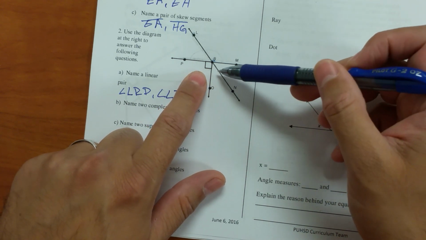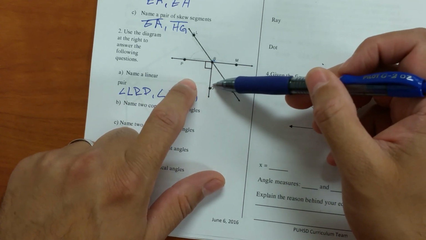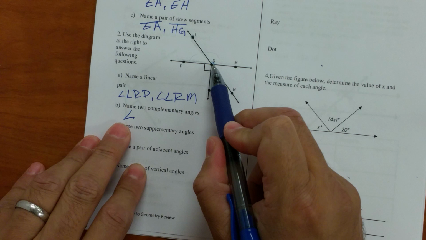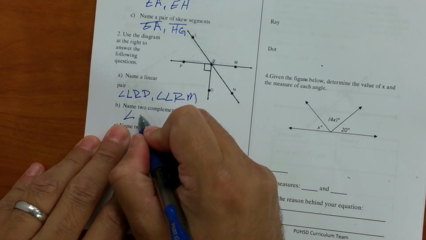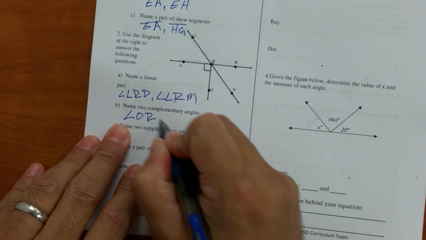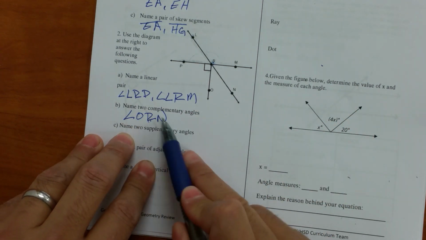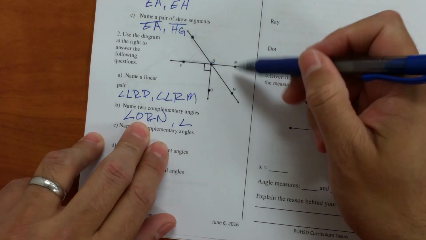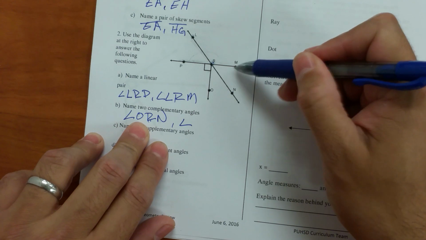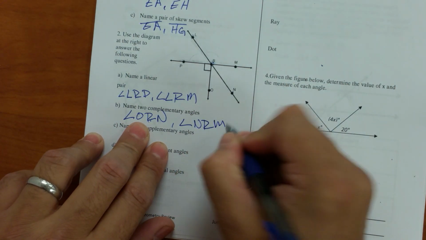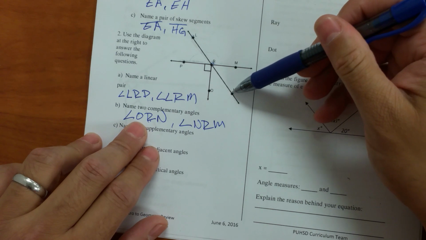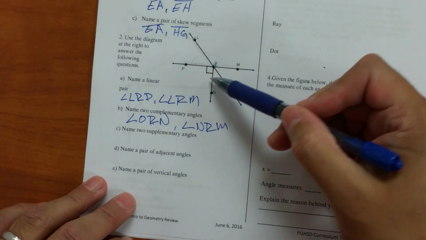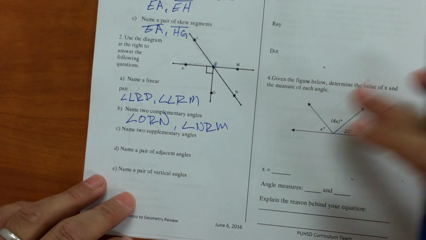So the two angles that would add up to 90 would be in between here and here. That would be angle R in between O and N, so that's going to be ORN, from here to here. And angle NRM, angle R between N and M, just like that. For this diagram, that's the only right angle we have in here, though. That will be complementary.